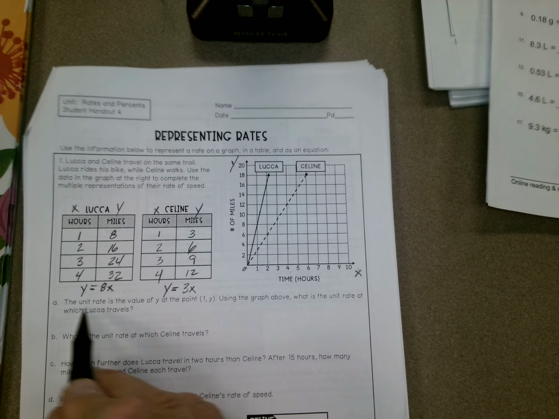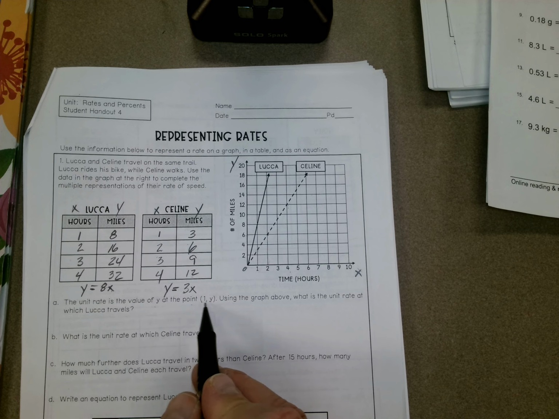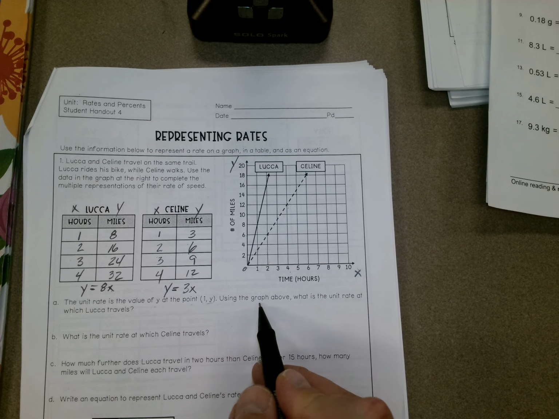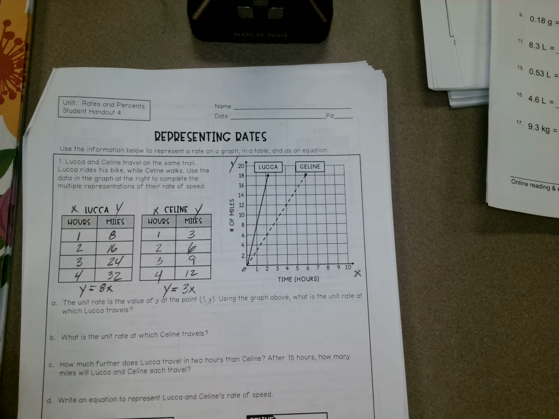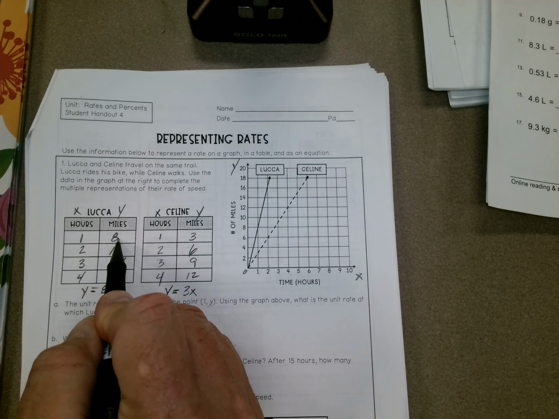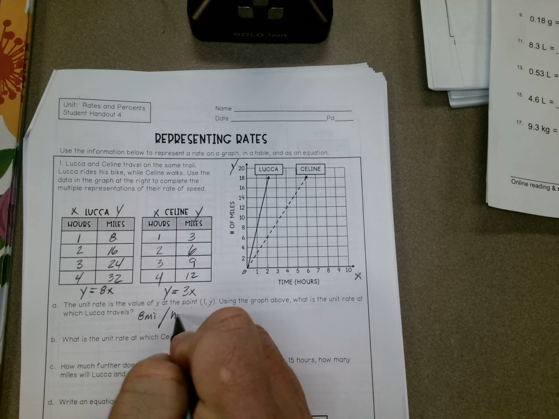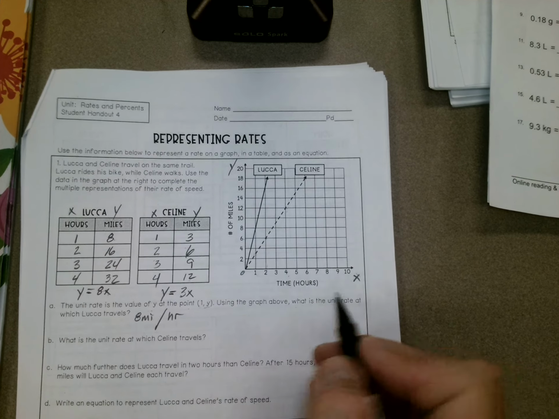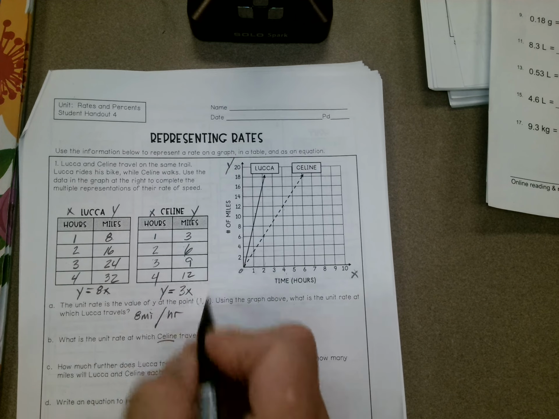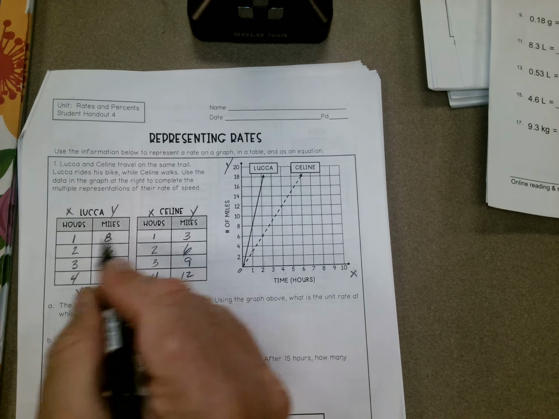Okay. The unit rate is the value of y at the point of 1 comma y, the ordered pair. Use the graph above. What is the unit rate that Luca travels? Okay, so I've already figured this out because here it is. It's 8 miles per hour, right? And then the same thing if they want Celine. What's the unit rate for Celine? Well, it's 3 miles per hour, right? And I took care of that because I started with it.